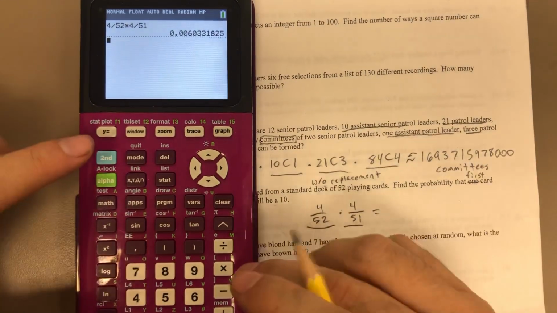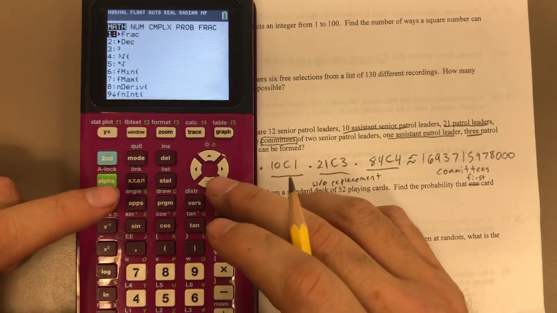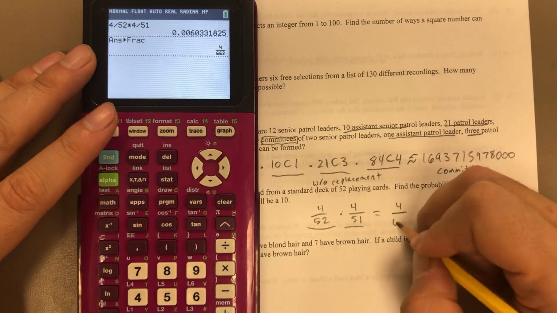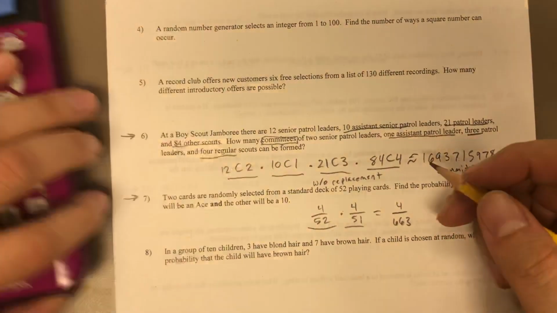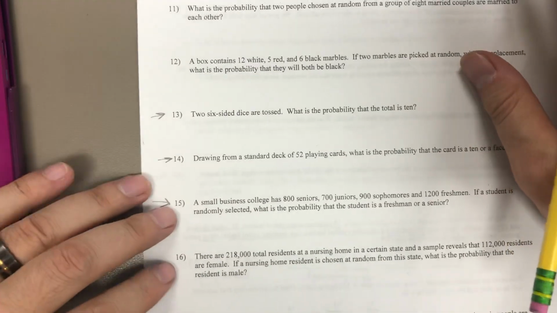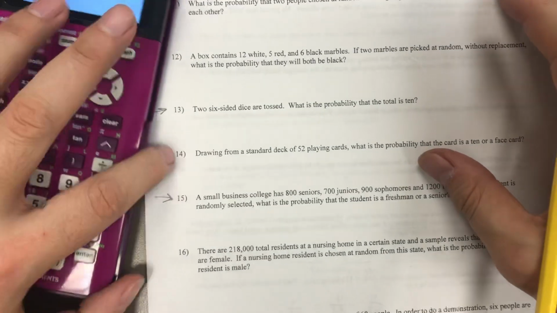All right, and then convert it into a fraction there. 4 out of 663. Okay. Neat. So that's another one. Let's do a couple more. 13. 2 6-sided dice are tossed.